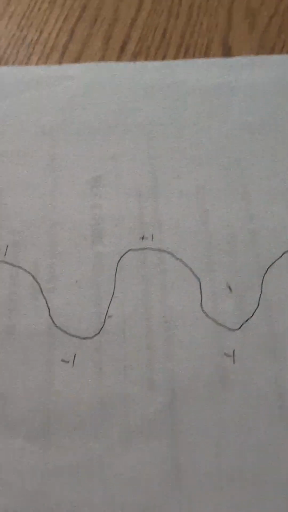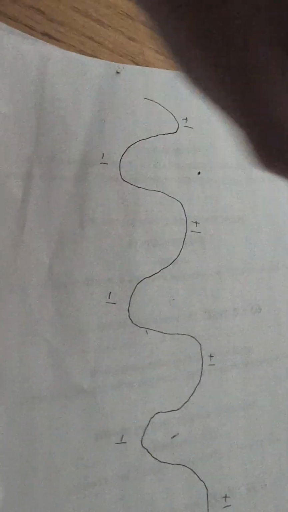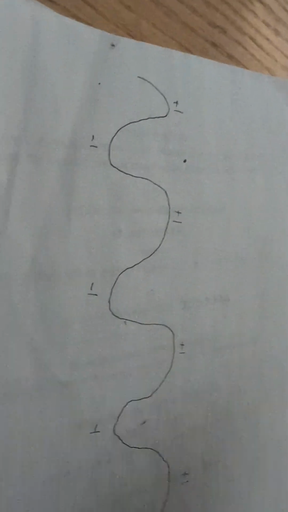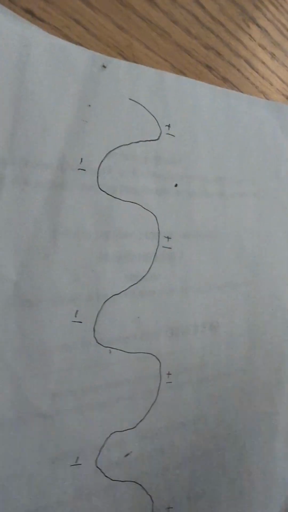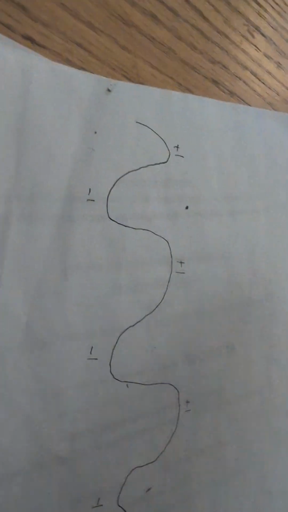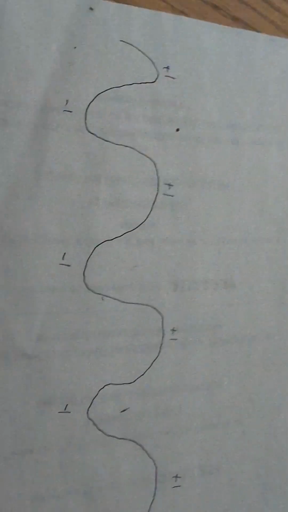Okay, so I want to try to explain it one more time. Imagine a wave, right? That's just like a wave in water, a wave in anything. If you had a string in your hand and you waved up and down, up and down, the string's going to make this shape, right? And that's the shape that waves make in everything.